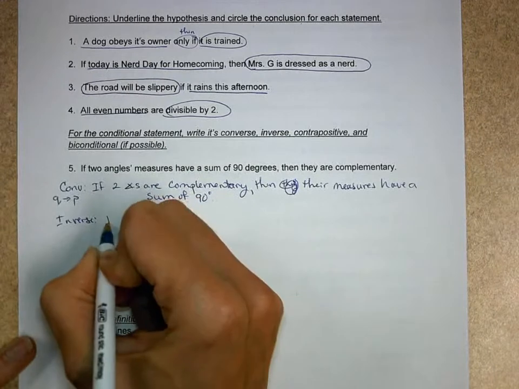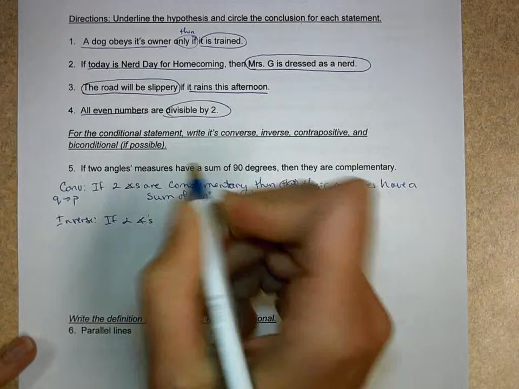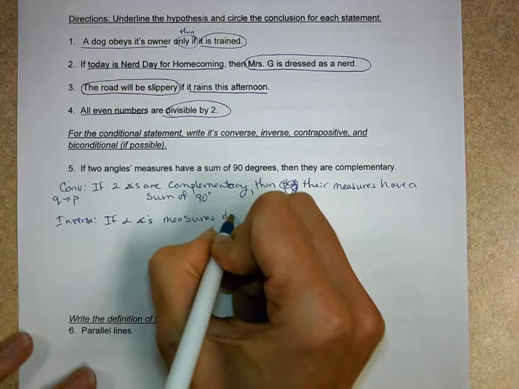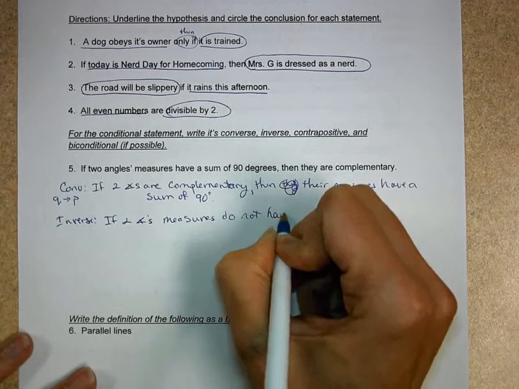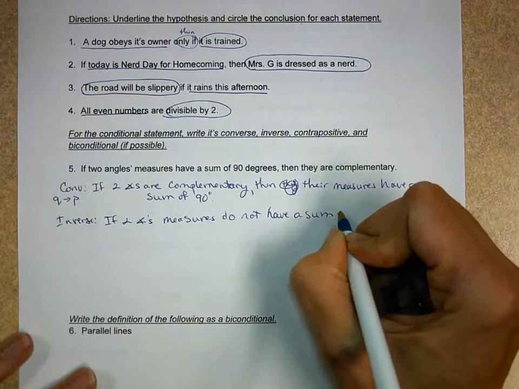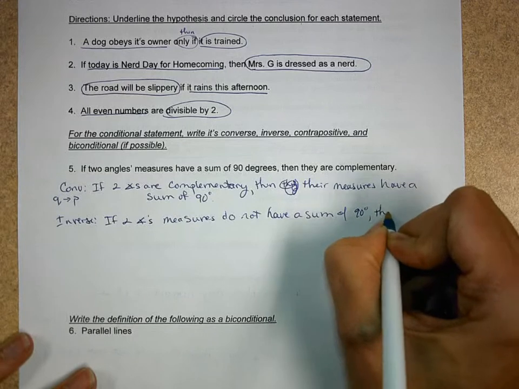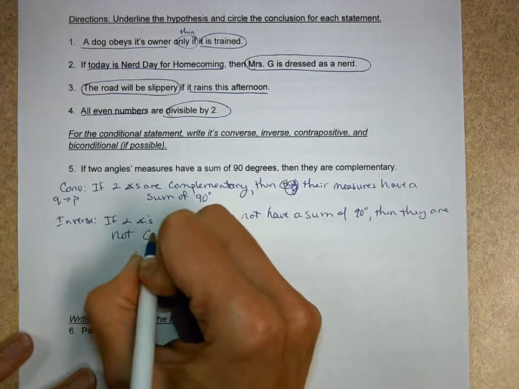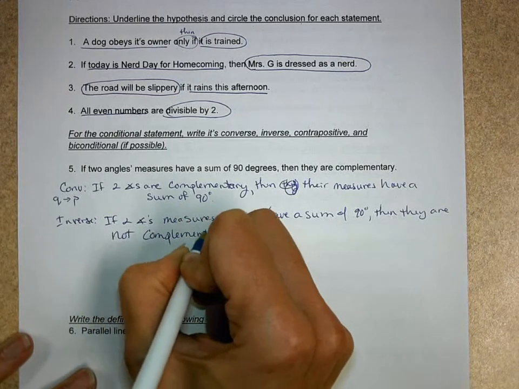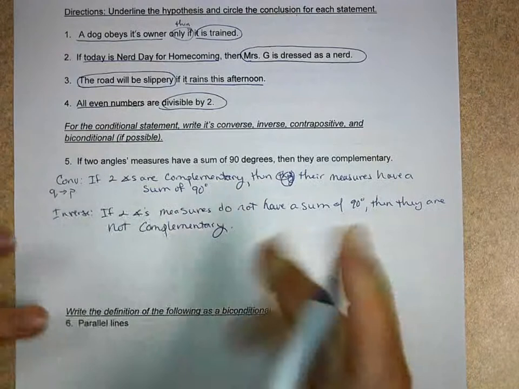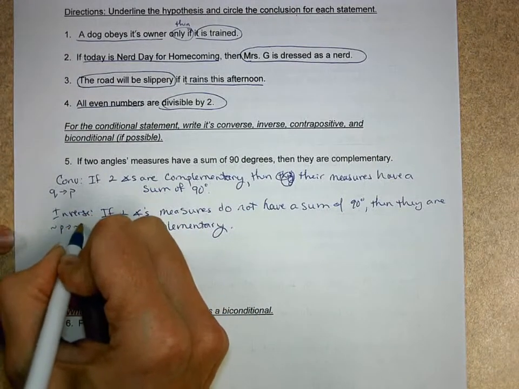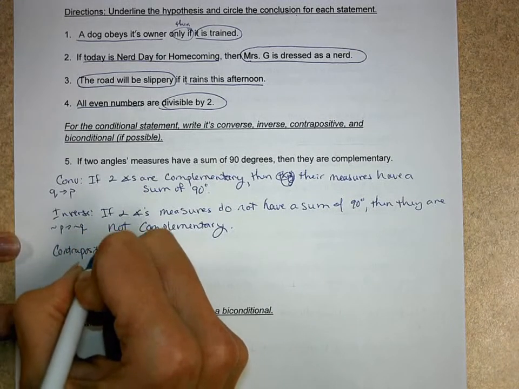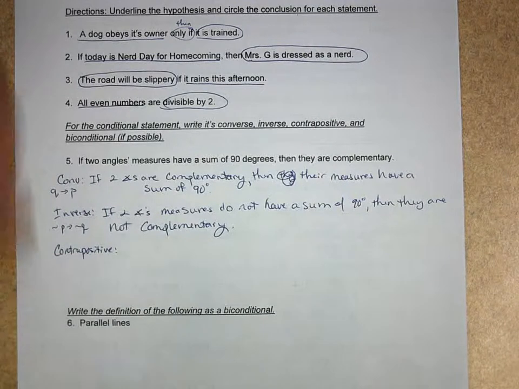The next is our inverse. It says the following: if 2 angles' measures do not have a sum of 90 degrees, then they are not complementary. Remember, that was if you negate the hypothesis and negate the conclusion. Then you have the contrapositive. A contrapositive is when you switch and negate.